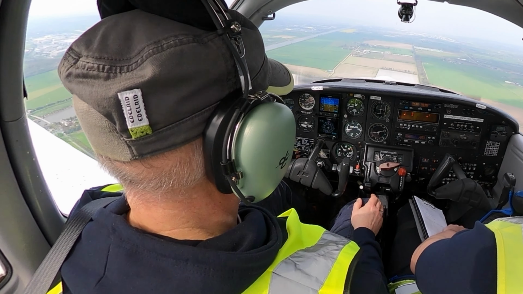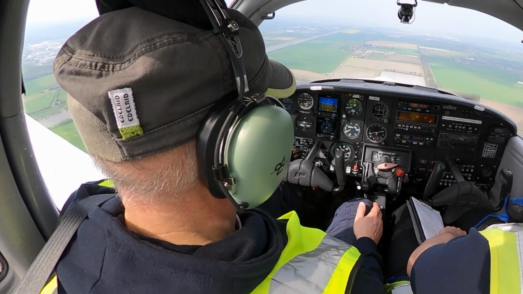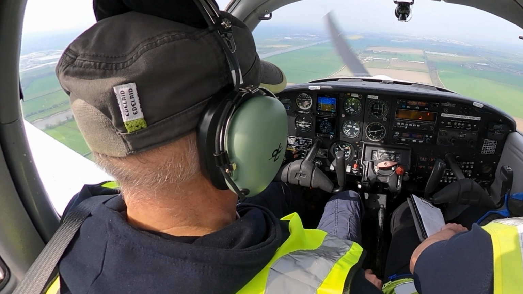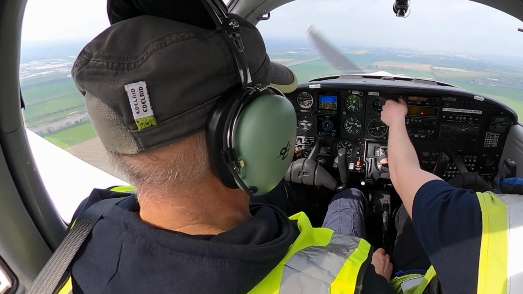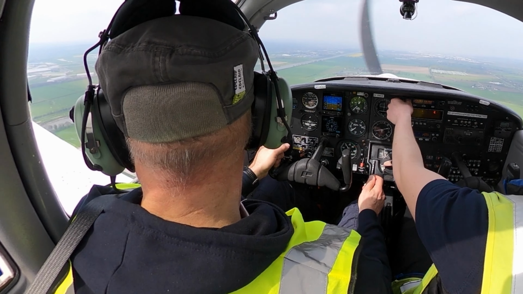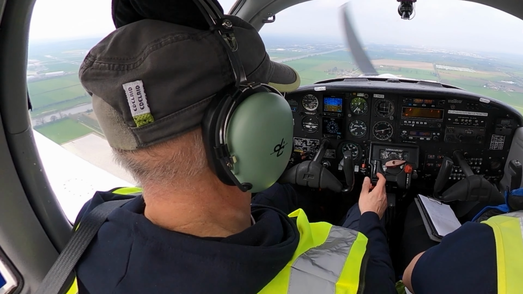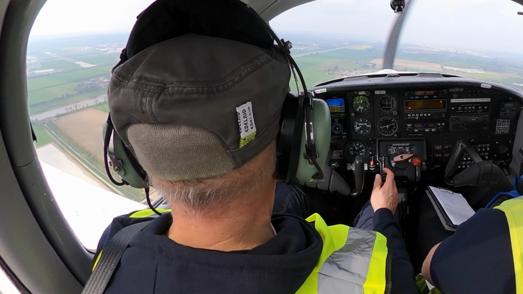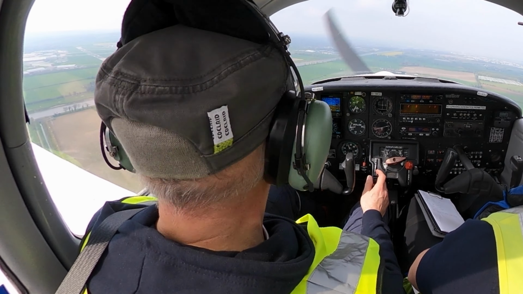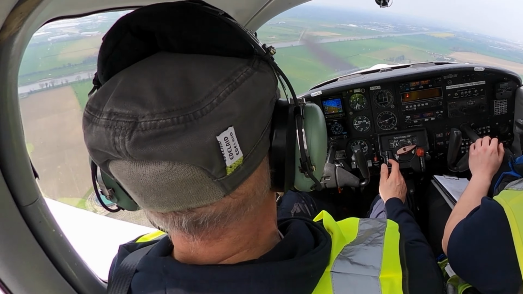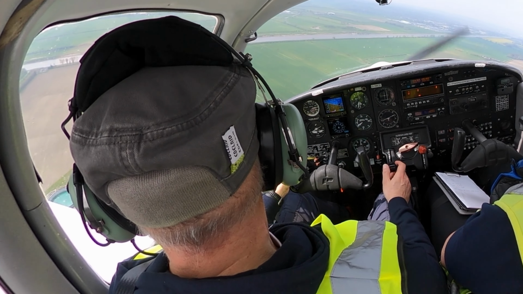Just want to watch your height here. Don't forget at this point the wind is behind you, so you could just get a little bit of push from the wind. We want to make sure we're down around 700 feet when we want to turn left onto final. Hand on the throttle all the time. Keep a good lookout. Turn a little bit earlier onto final as the wind is pushing you, don't forget, from the back.